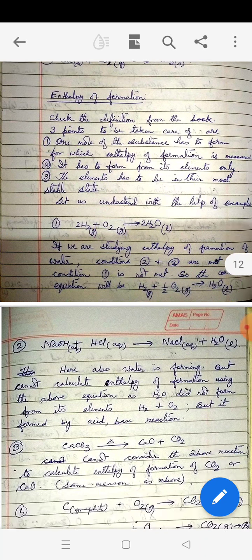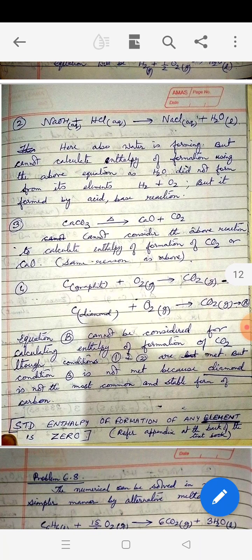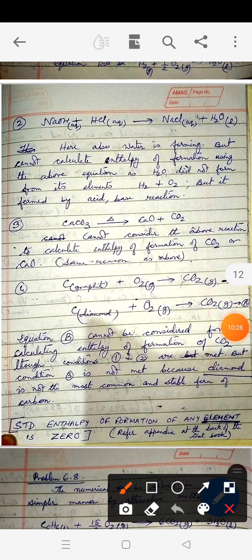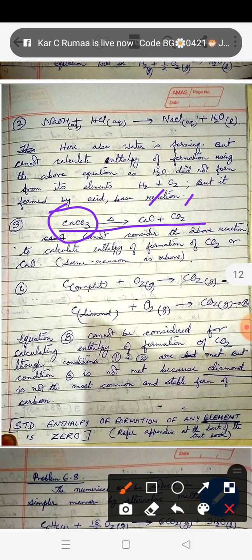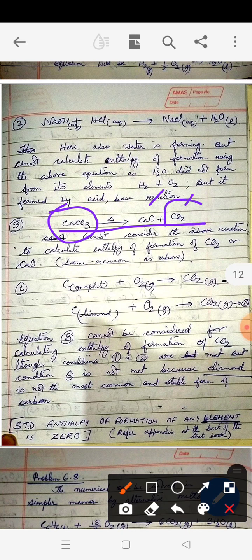Let us take some more examples. If you want to find out the enthalpy of formation of carbon dioxide, here we have one equation: thermal decomposition of calcium carbonate. Calcium carbonate gives you calcium oxide and carbon dioxide upon heating. But can we use this equation to calculate the enthalpy of formation of carbon dioxide? The answer is no, because the constituent elements present in carbon dioxide are carbon and oxygen, and it has to be formed from carbon and oxygen only, but it has been formed from calcium carbonate. So this equation is ruled out.